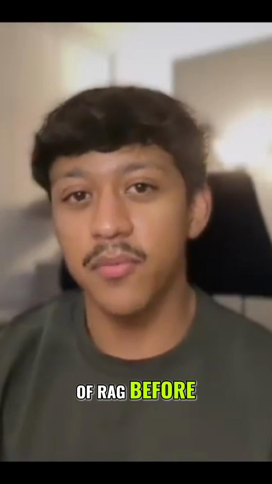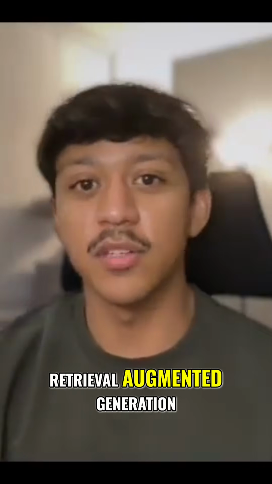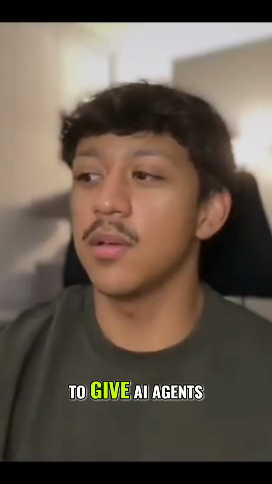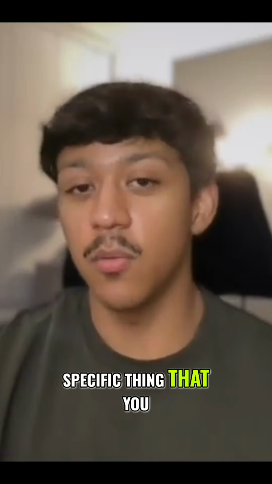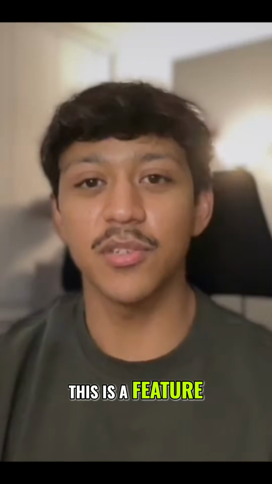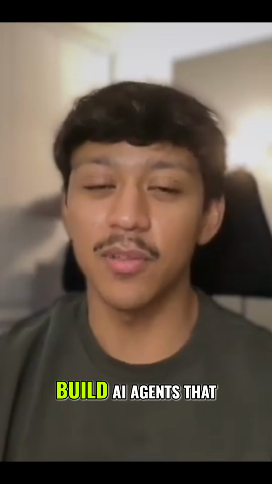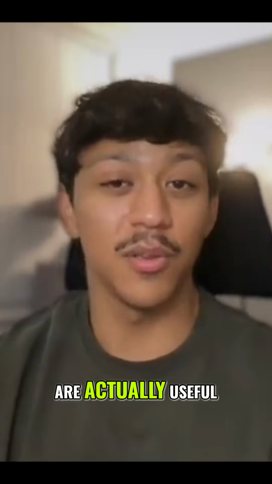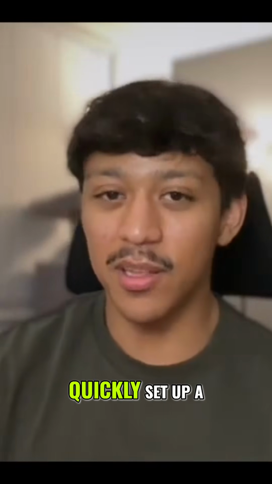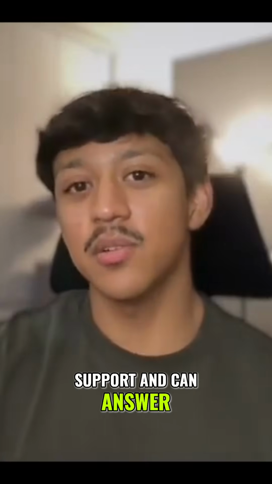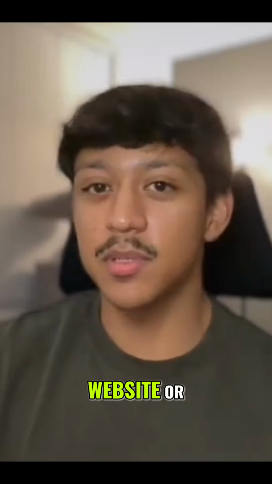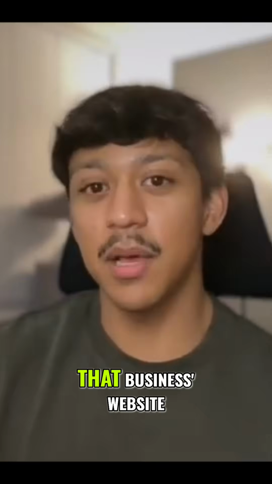You might have heard of RAG before, and it stands for Retrieval Augmented Generation, and it's a way to give AI agents a brain and a knowledge base of any specific thing that you want them to know about. This is a feature that has become necessary if you want to build AI agents that are actually useful. And so today I want to show you how you can quickly set up a RAG agent that can be used for customer support and can answer any question that you may have in your website, or if you're offering it to a business, that business's website.